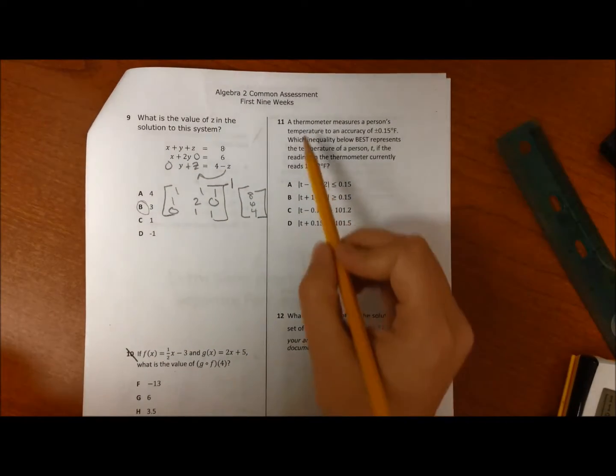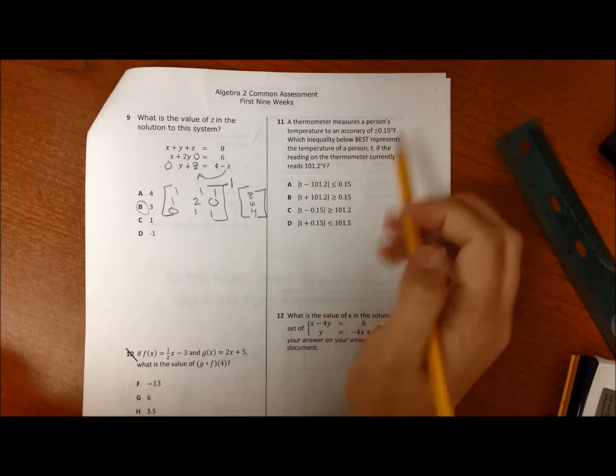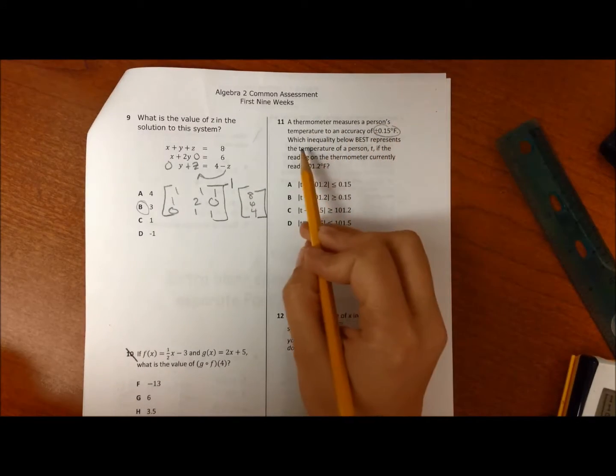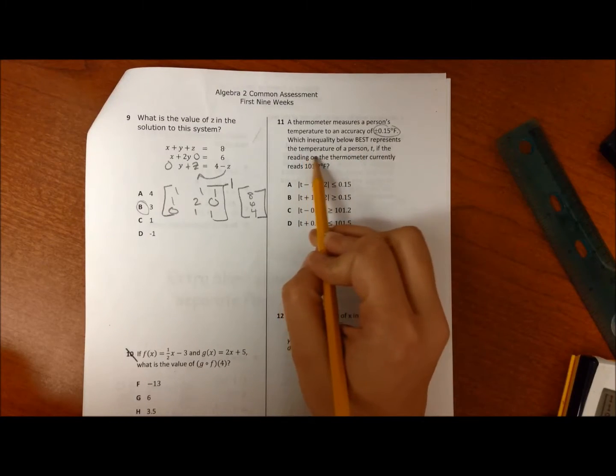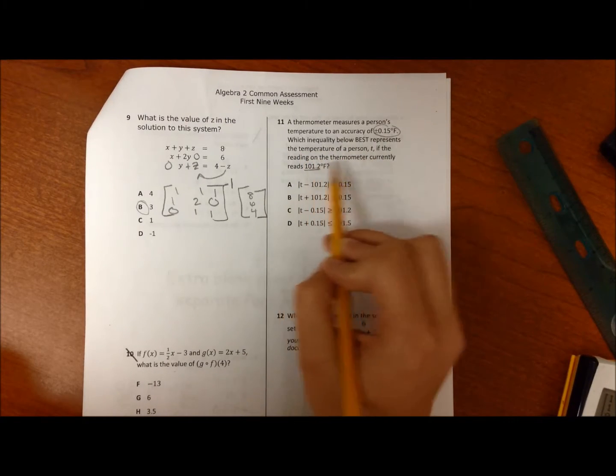Alright, so I'm going to continue with part 2. So starting with number 11 here. It says a thermometer measures a person's temperature to an accuracy of plus or minus 0.15 degrees. Which inequality best represents the temperature of a person, T, if the reading on the thermometer currently reads 101.2?